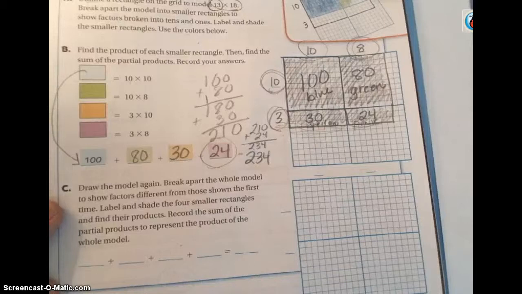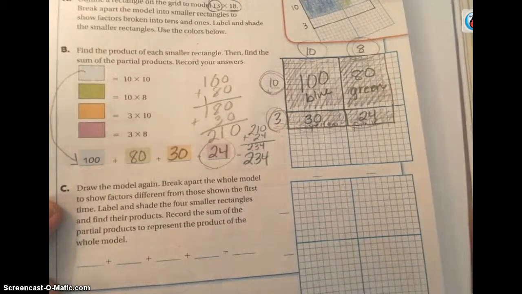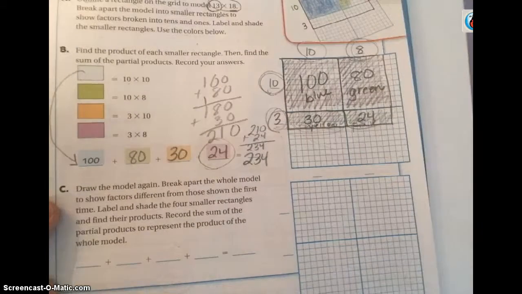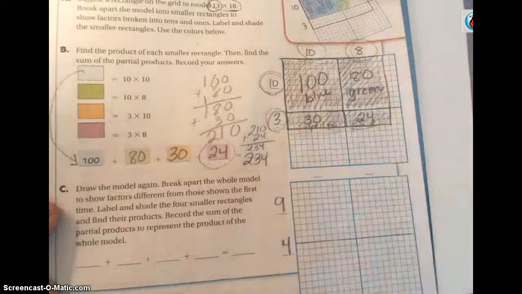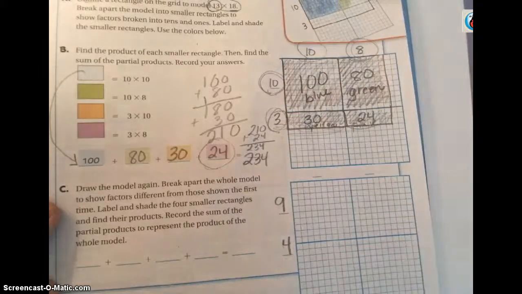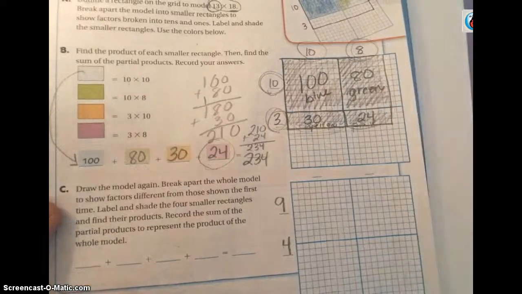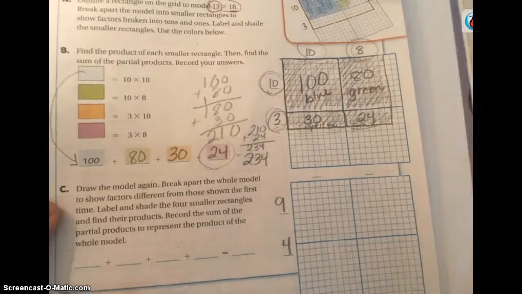What's another way to break apart 13? Kaylee? Okay, so 9 and 4. Because 9 plus 4 is what, class? 13. And then what's another way to break apart 18? Nevaeh? If I cut it in half, what would it be? Well, you can do 8.